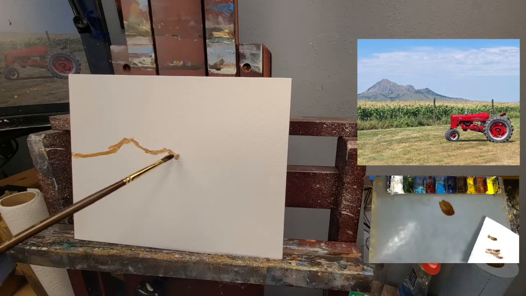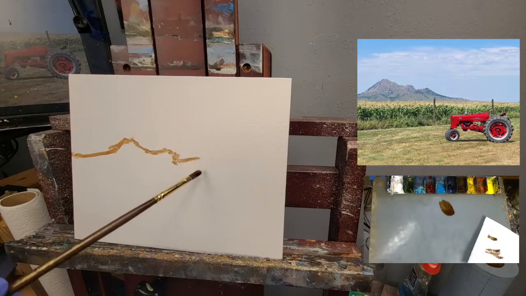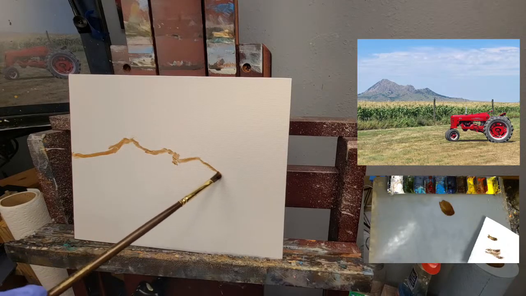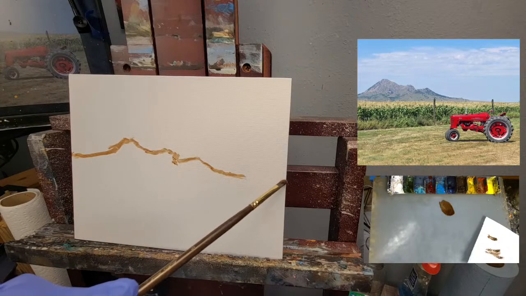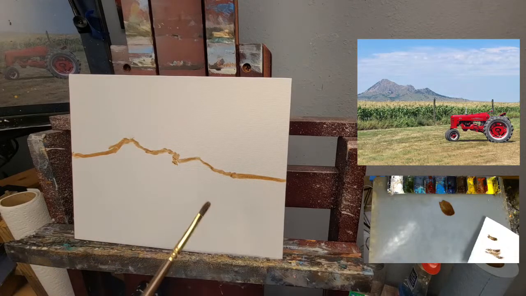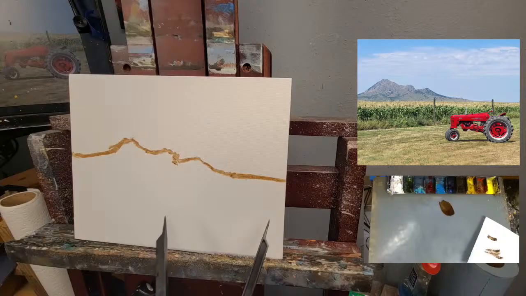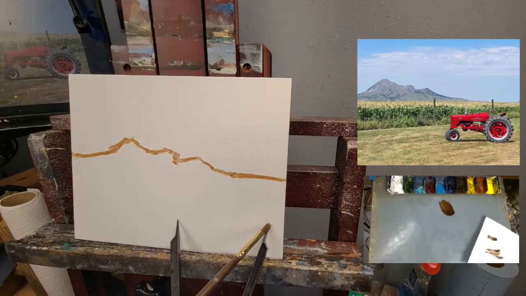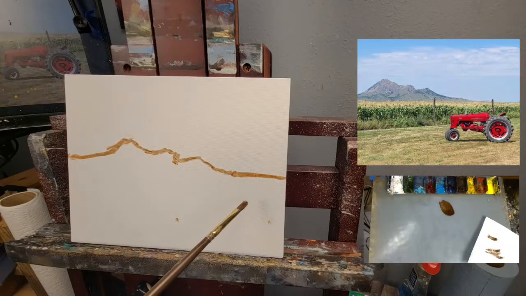That's probably way too much. Outside of the tire, outside of the tire.